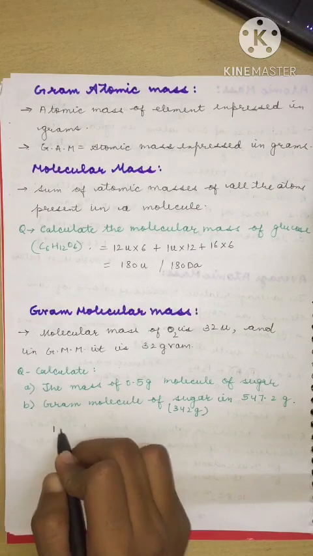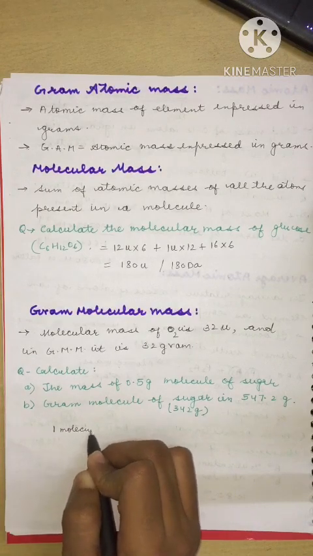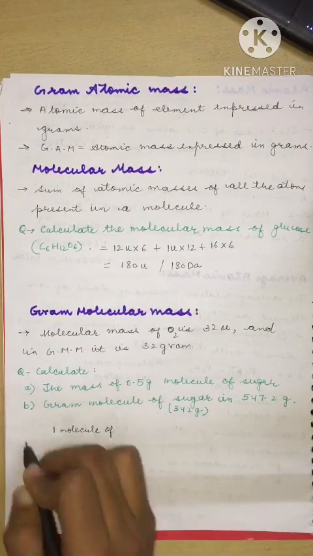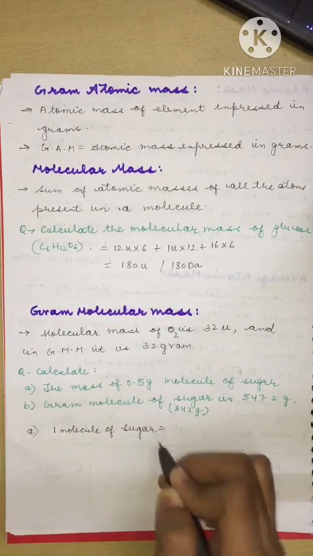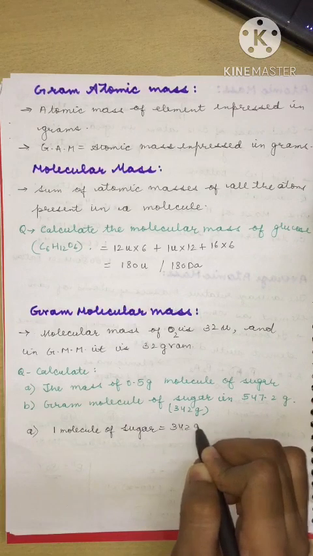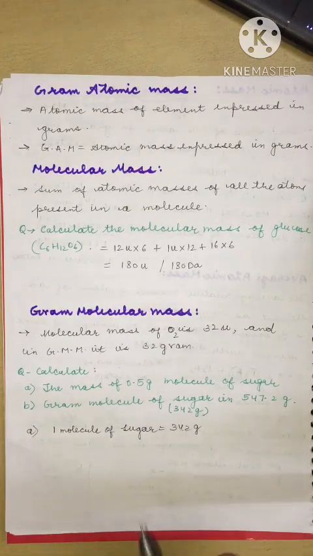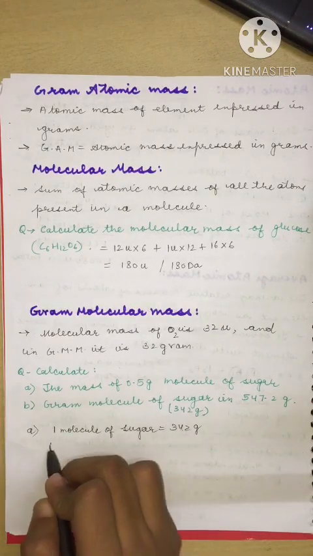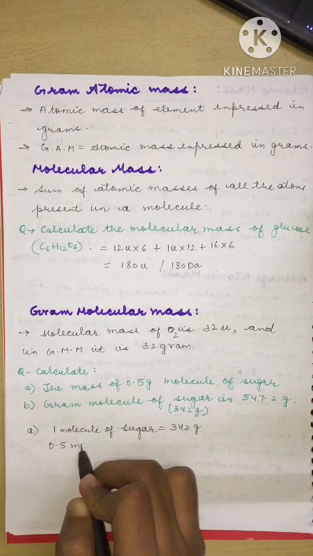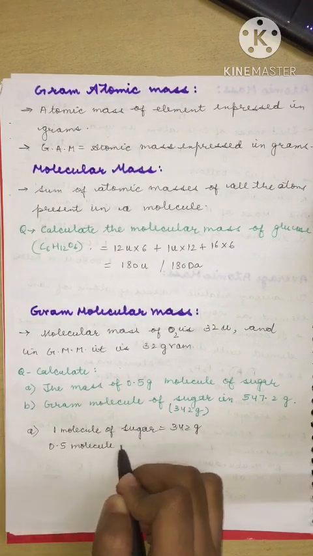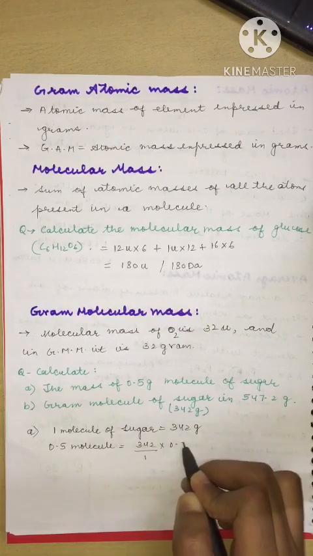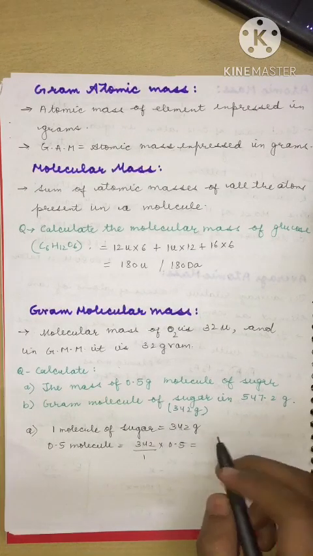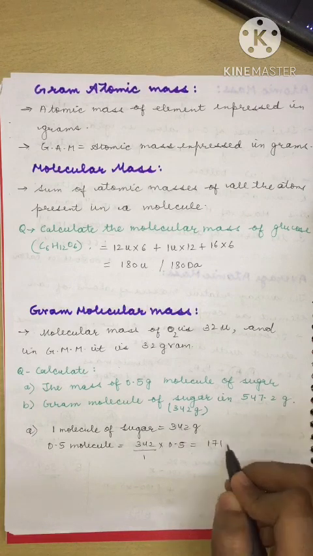It means one gram molecule of sugar has 342 gram. We are asked in the question to calculate for 0.5 gram molecule. It will be 342 upon 1 multiplied by 0.5, means half of this, it will be 171 gram.